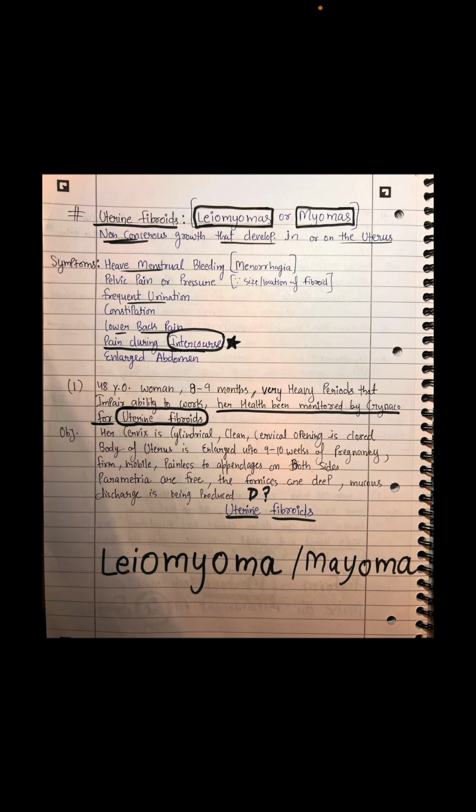Next is uterine fibroids. We have discussed it in the gynecology part as well, but let's see this question in case it comes in the exam. Uterine fibroids, leiomyoma, or myoma are all the same thing. I have also included the photo in my first video, and in the reel or short portion of the YouTube you can check my photos related to the theoretical part. This is a non-cancerous growth that develops in the uterus.